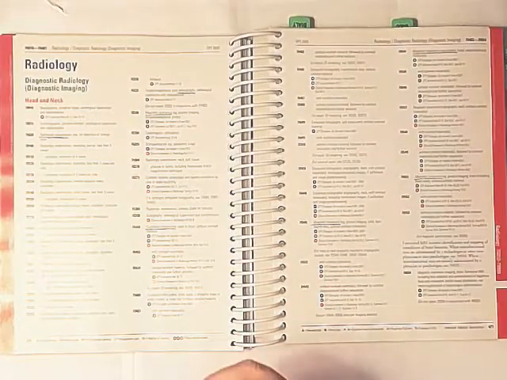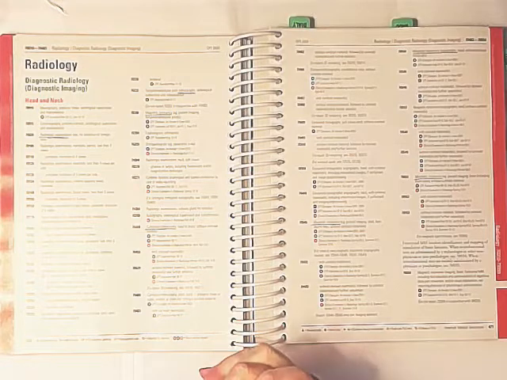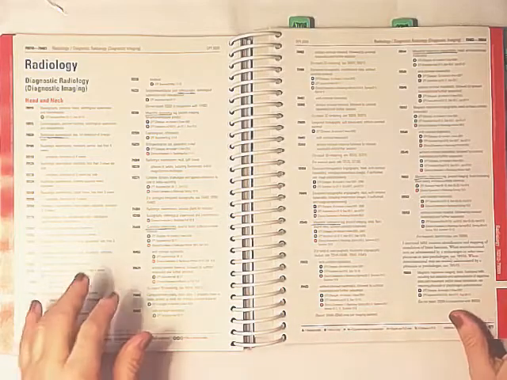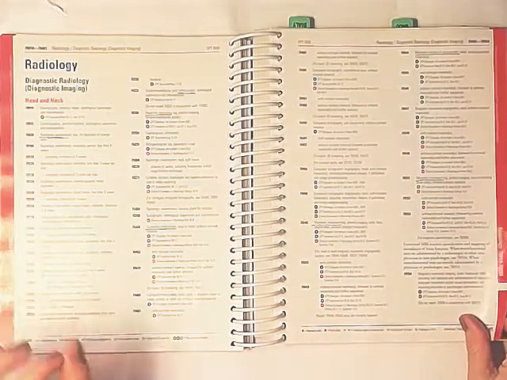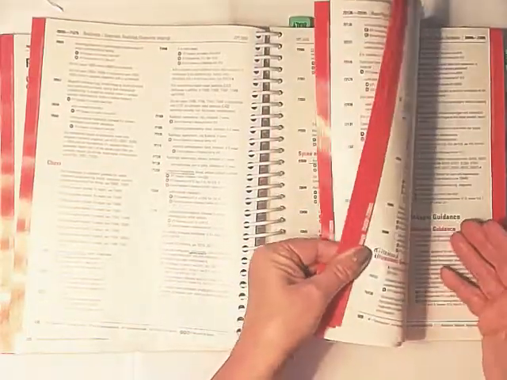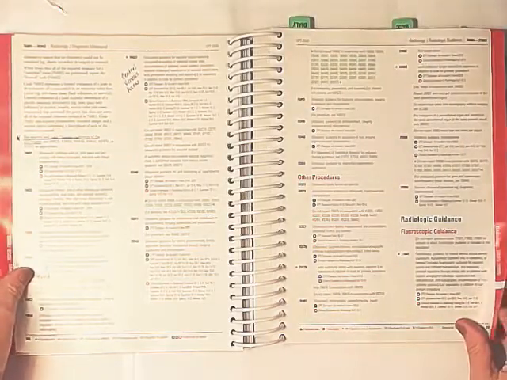Let's do a computed tomography or a CT guidance for needle placement, radiological supervision, and interpretation. So this is a CT guidance for needle placement. It isn't going to be with the regular x-ray stuff.